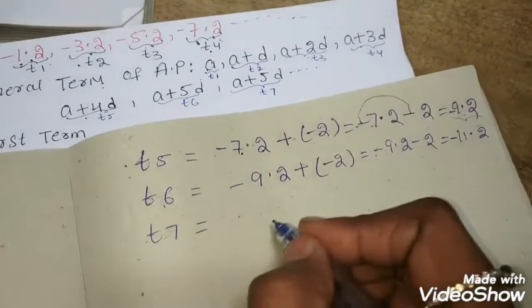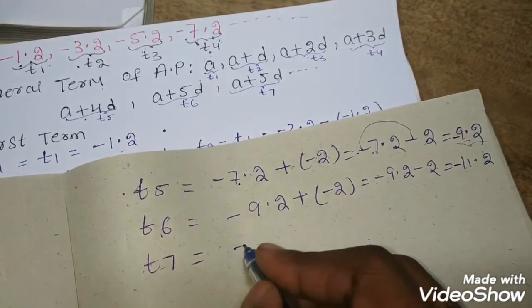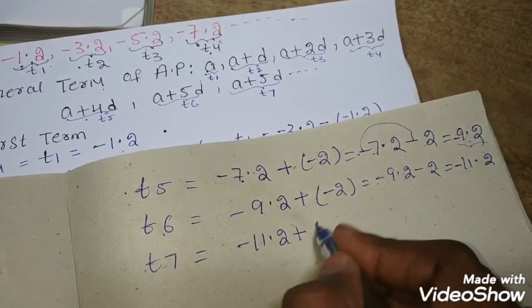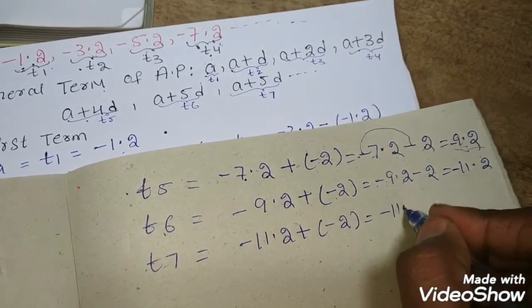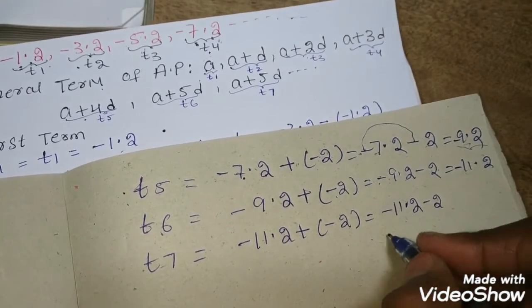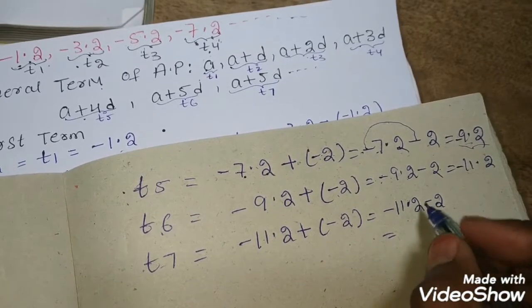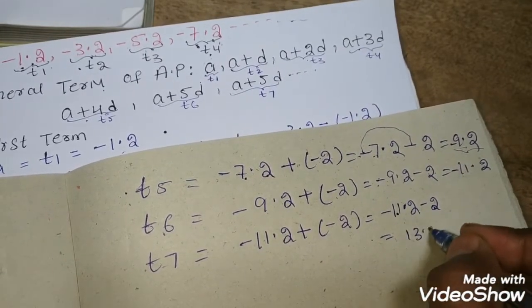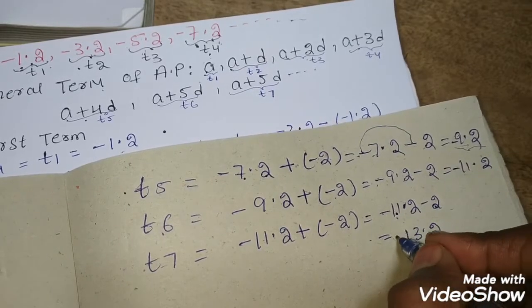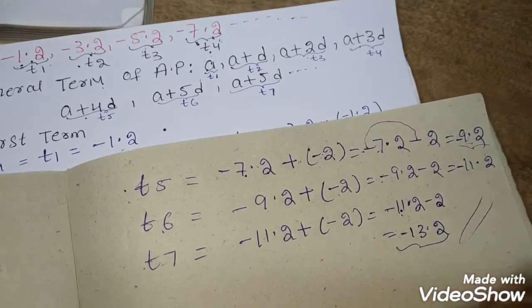So for the next term, term 7, that is minus 11.2, add the common difference, that is minus 2. Same process. It's very simple. As you wish, you can do it like that. 11.2 plus 2 means 13.2. In front of 11.2 we have a negative sign, so keep minus. Understand? This is the term.